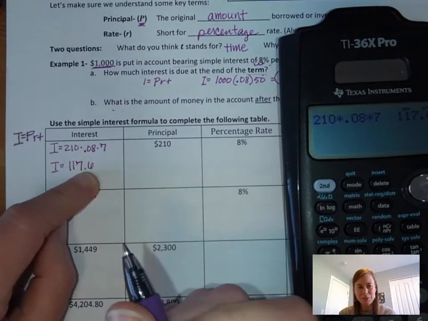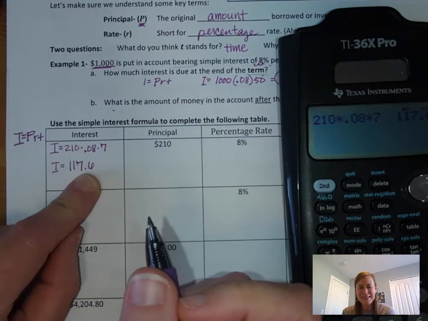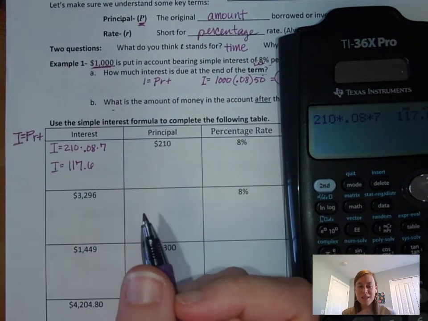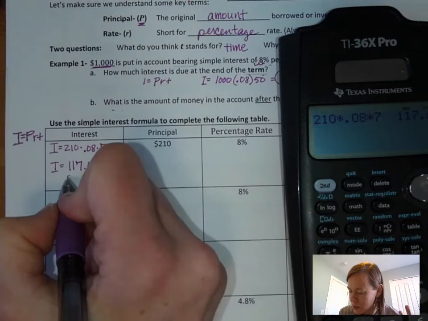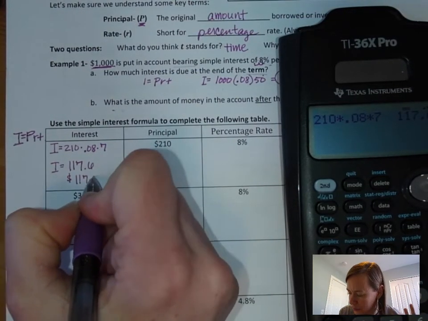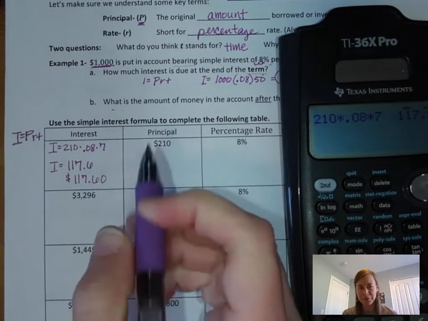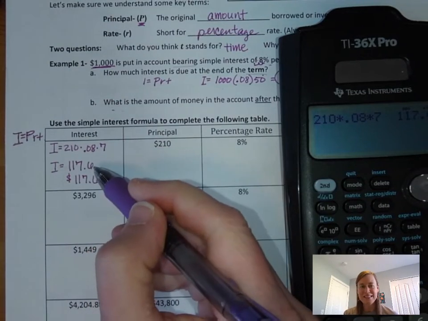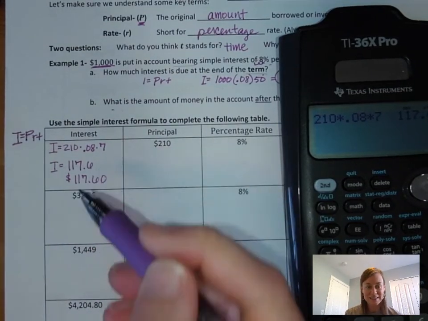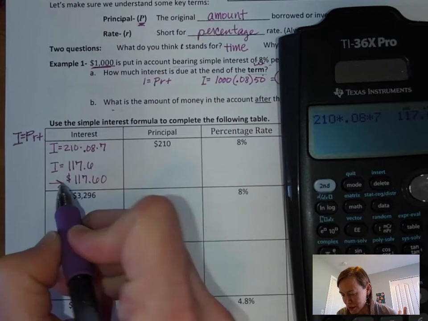Now, when you just have one decimal point, it doesn't look like money. You really need 2 decimal places, so we have our cents there. So you should write it as 117.60. This 0.6 is not 6 cents, it's 60 cents. All right, so this is our interest right here.